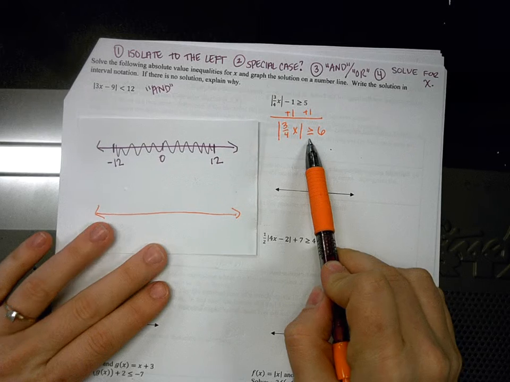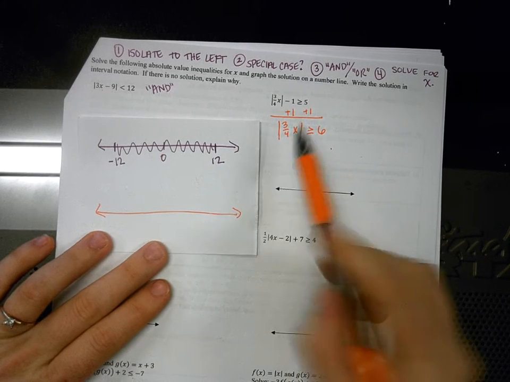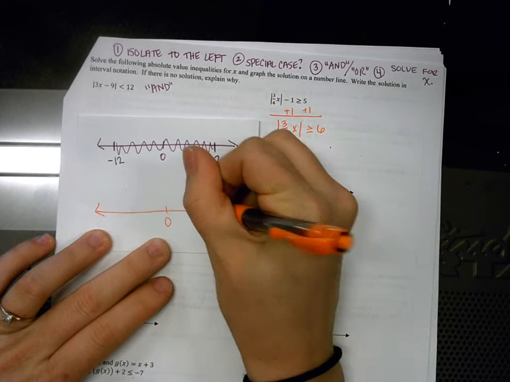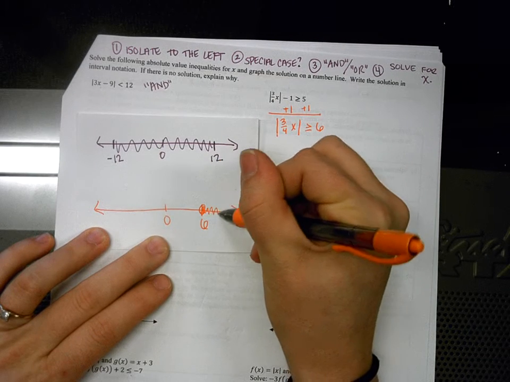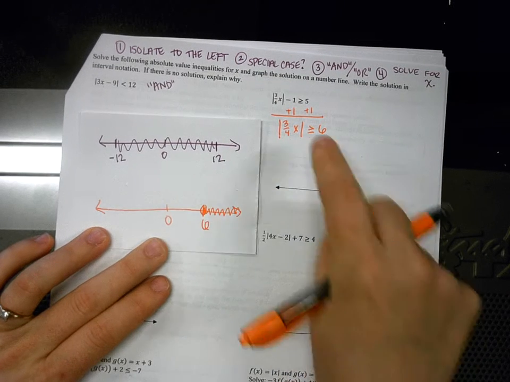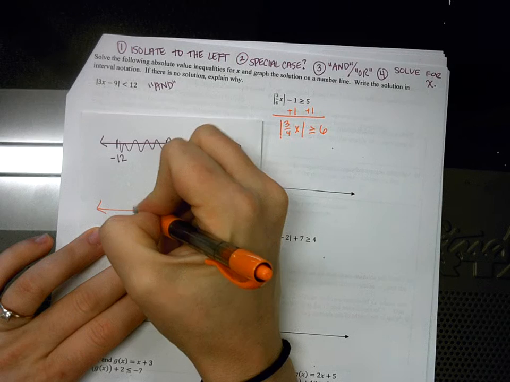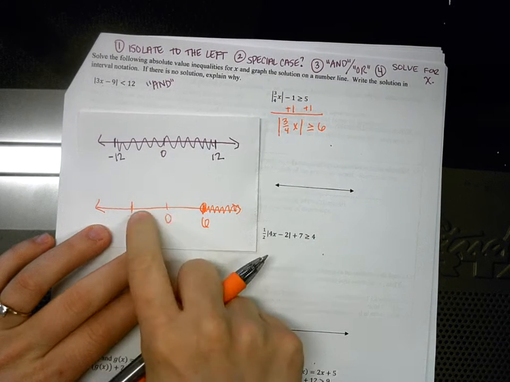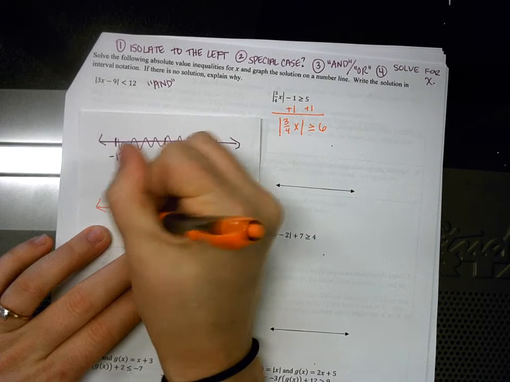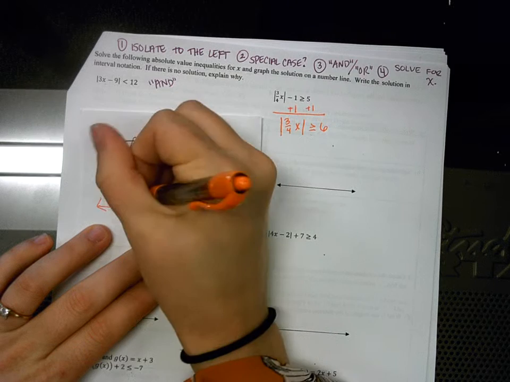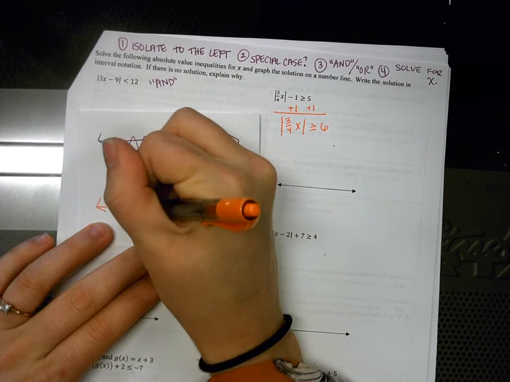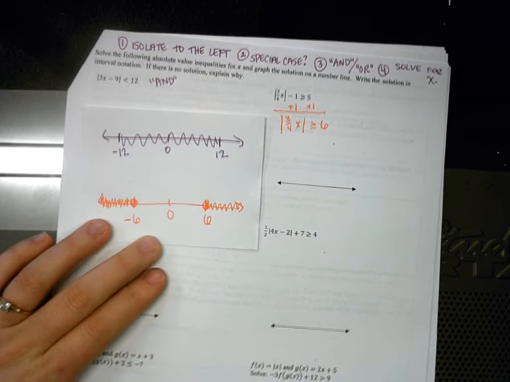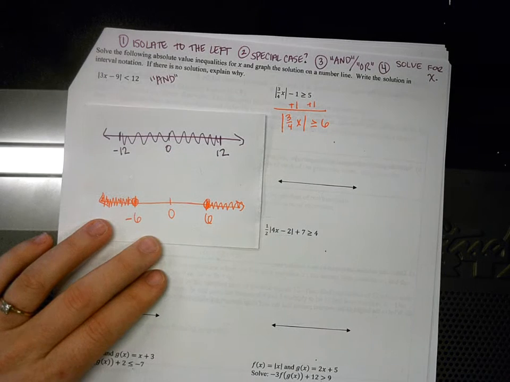And I have a greater than or equal to sign. So that means my distance from 0 has to be greater than 6, could be equal to 6, or also the distance from 0 can be further away than negative 6 is, which would be a number that's less than negative 6.